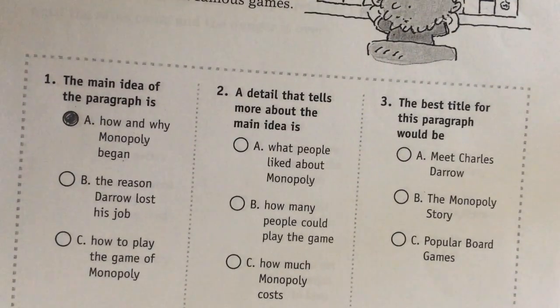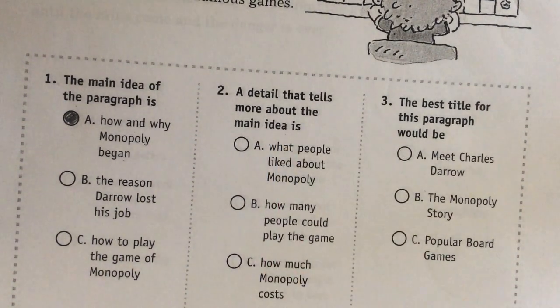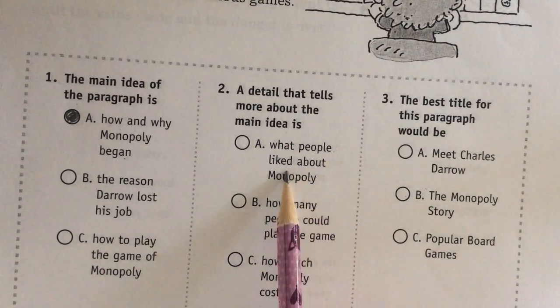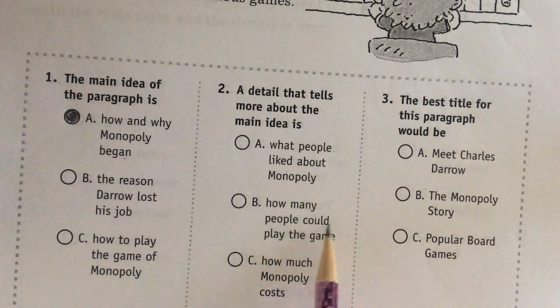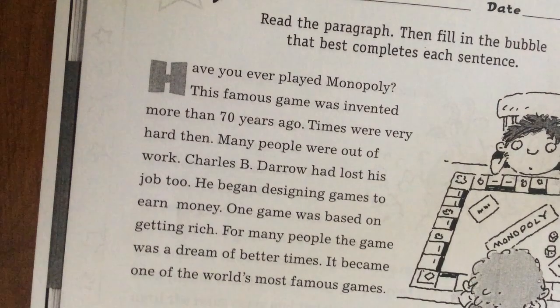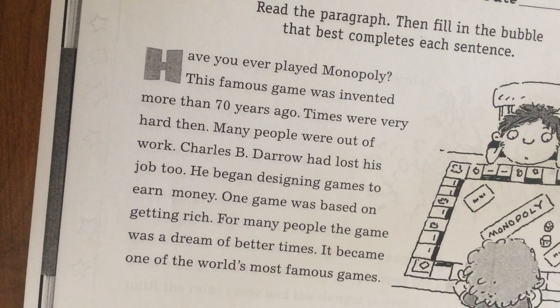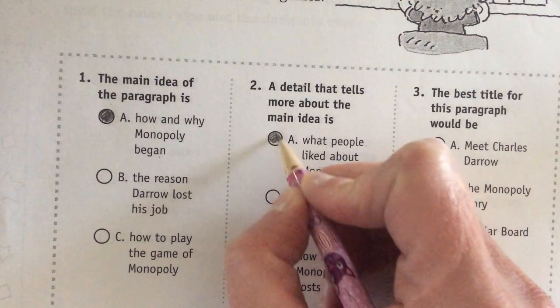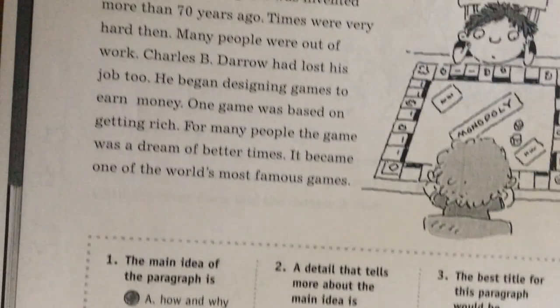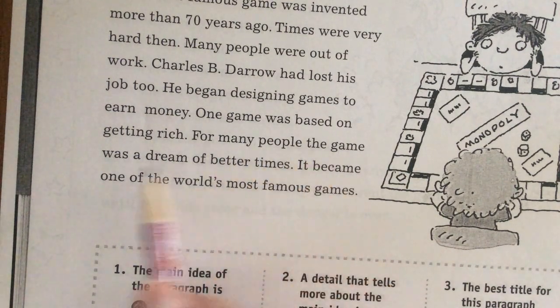Number 2, a detail that tells more about the main idea is, now this is the detail that supports the main idea. What people liked about Monopoly, how many people could play the game, how much Monopoly costs. Okay, now does it tell you up above in the paragraph how many people can play the game at once? Nope. Does it tell you how much it costs? Nope. So the best choice is letter A. What people liked about the game. And they told you right up here. For people, the game was a dream of better times. That's what they liked about it.